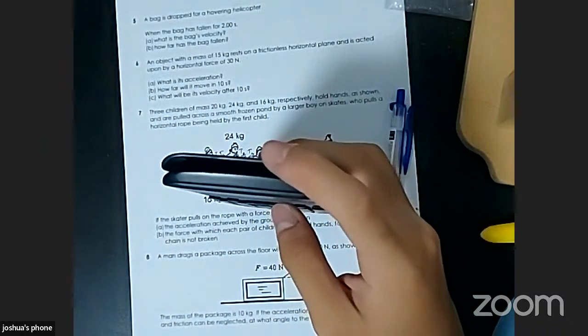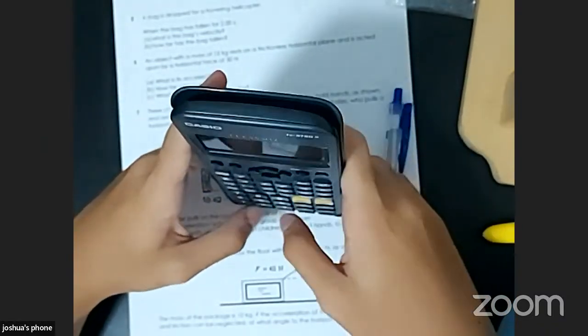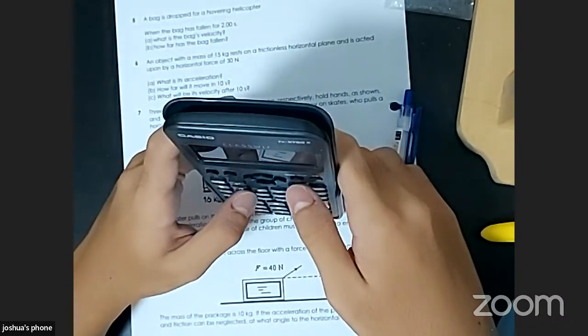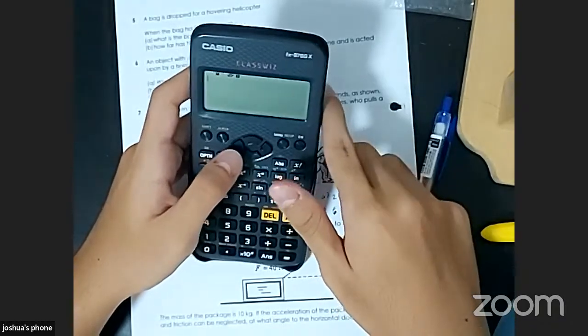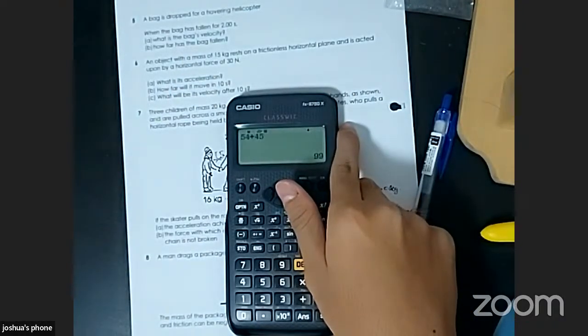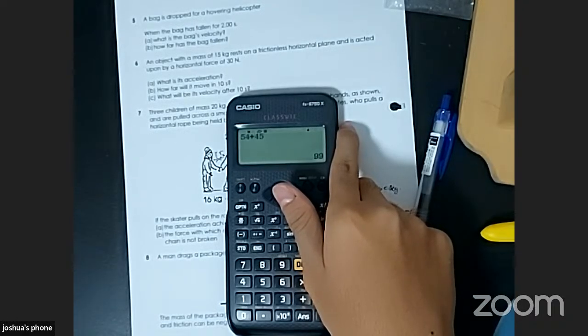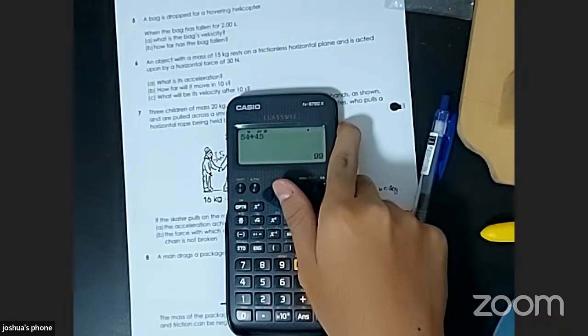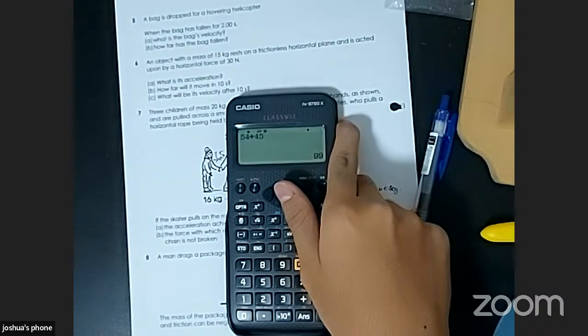Careful, Anu. This is a simple careless mistake. Careful. That was a bit careless, I believe. Because you have to find T1 first. Is it 24 times 9/4? T1 will be equal to 9/4 times 16, right? So 36 Newton.